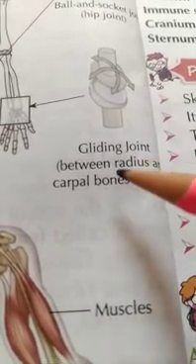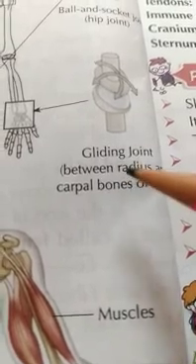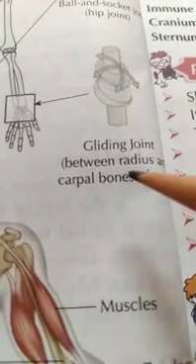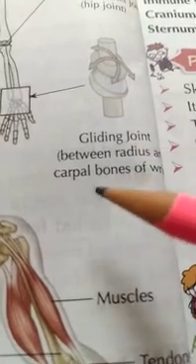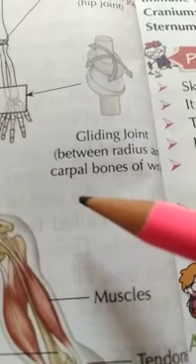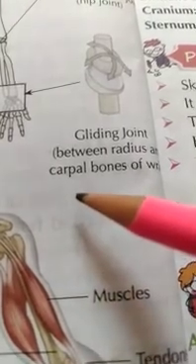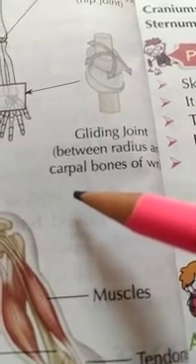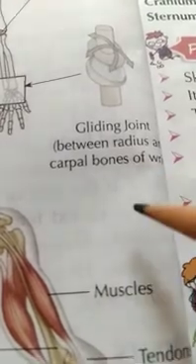We can bend forward and backward because of the gliding joint between the vertebrae of our backbone.